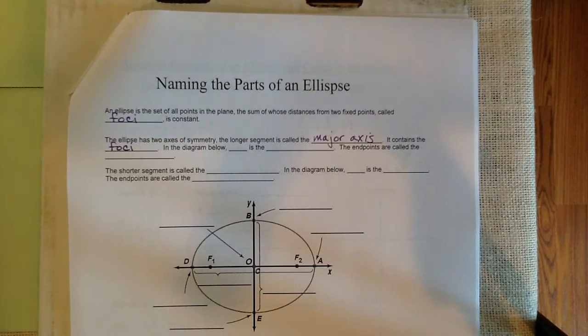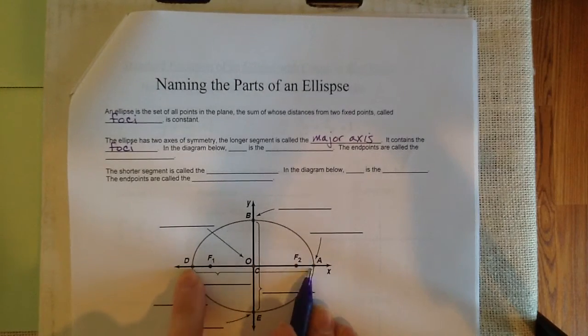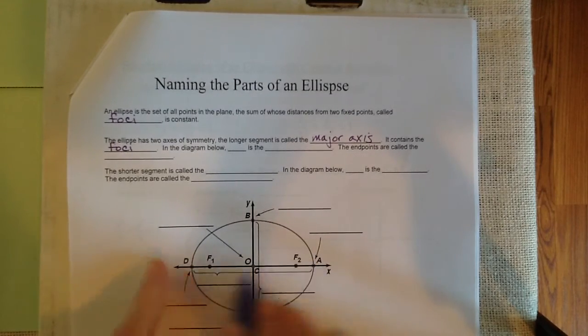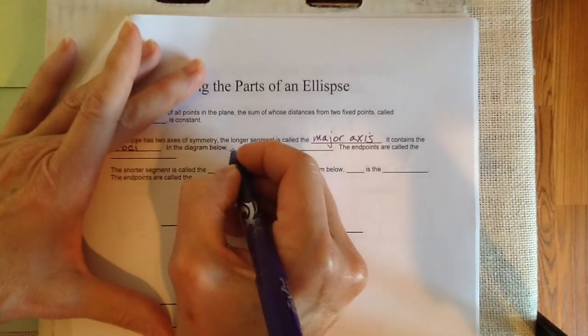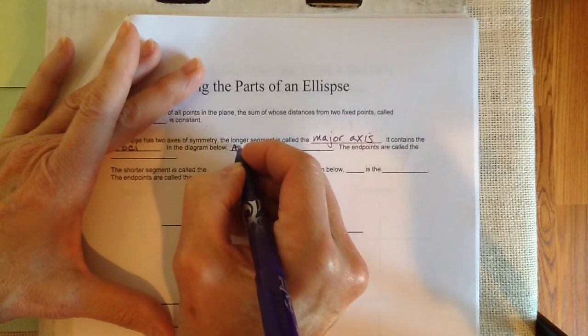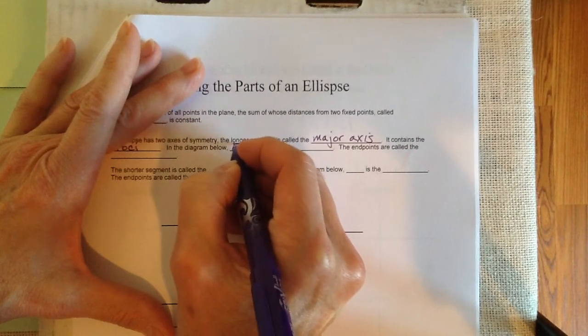In the diagram below, take a second and name that longer axis. All right, the longer axis is a segment, and we can call it DA or AD, doesn't matter. AD with a segment over the top.